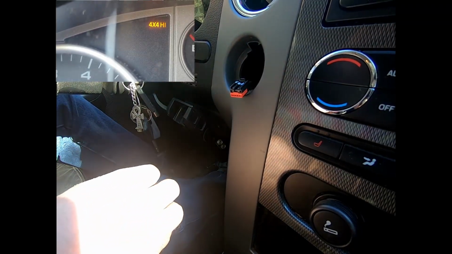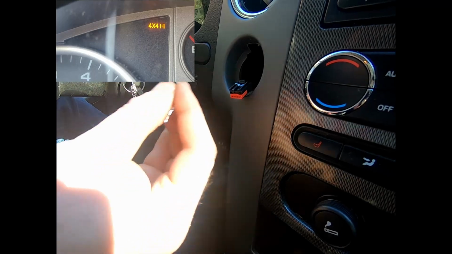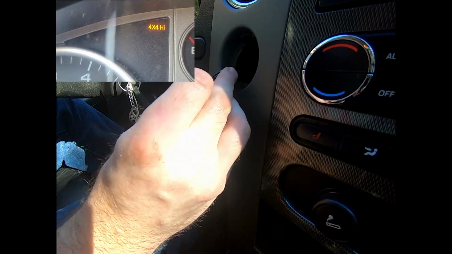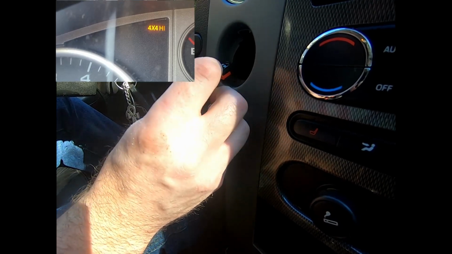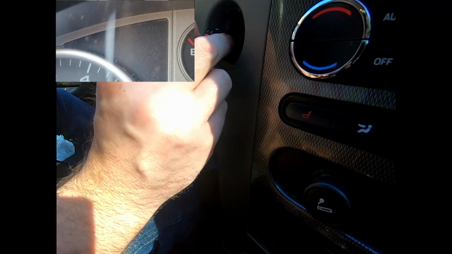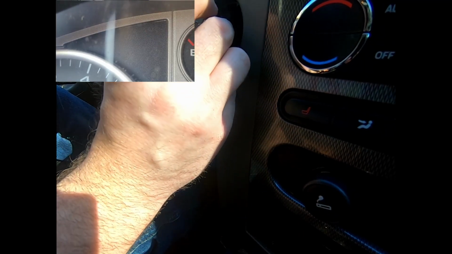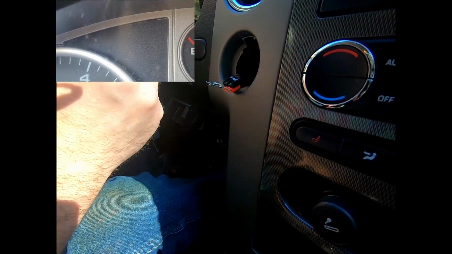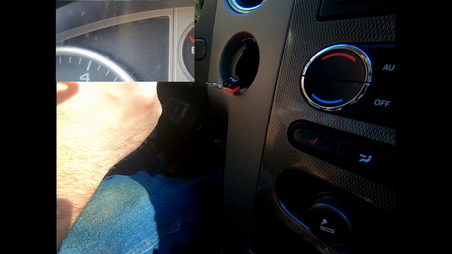As soon as I do that, we should shift back into 2-wheel drive mode. We're going to try to do this single-handed while I hold cameras and my assistant helps out. As soon as we hooked that up, there it did. Once it was connected, we went back into 2-wheel drive mode.